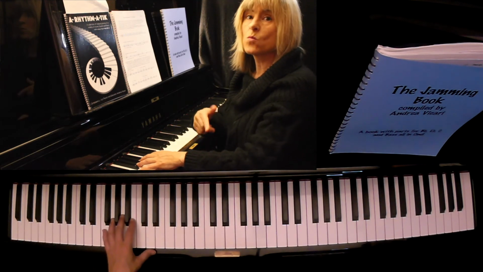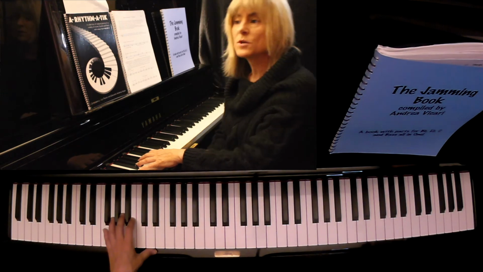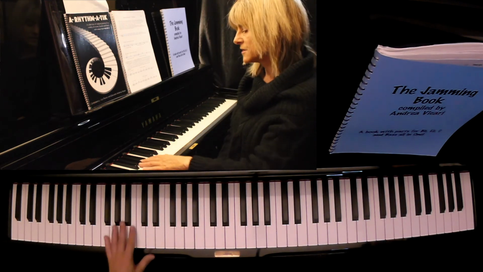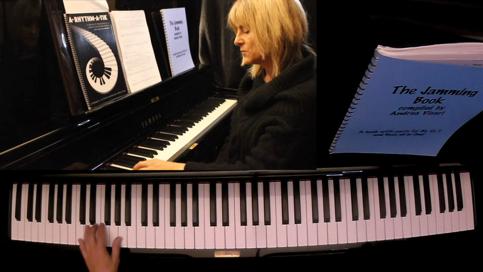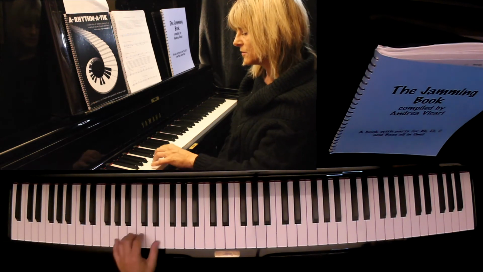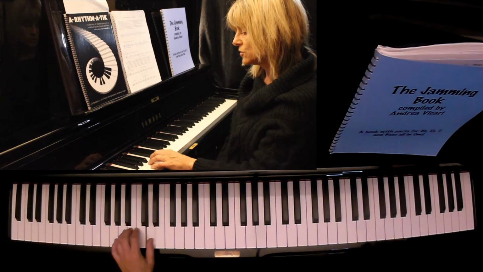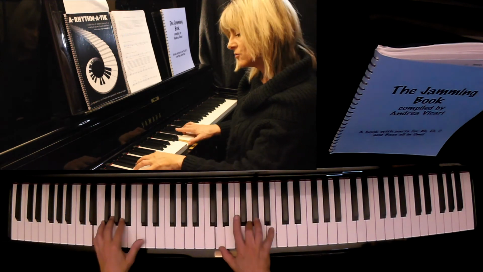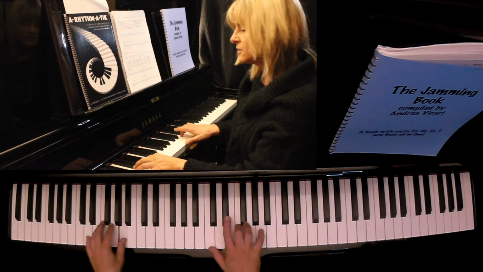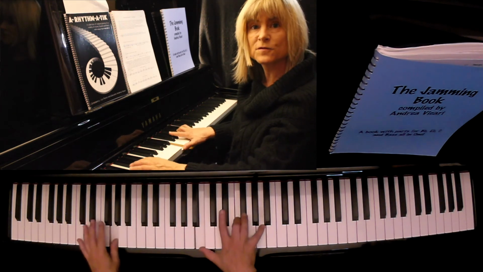If we then went one step further, we could then go another fifth above that. So I'm going to go back to the key of C, and that would be chord 3. So we go 3, 6, 2, 5, 1. And that would sound like this. 3, 6, 2, 5, 1.